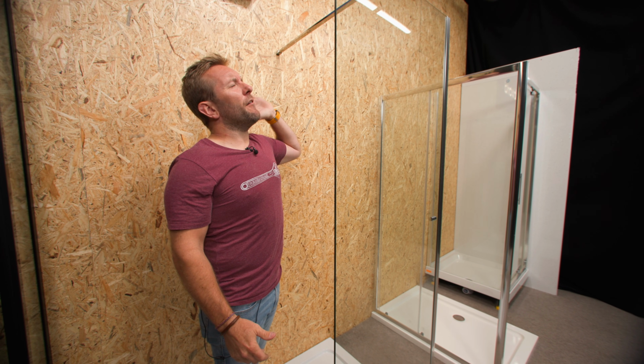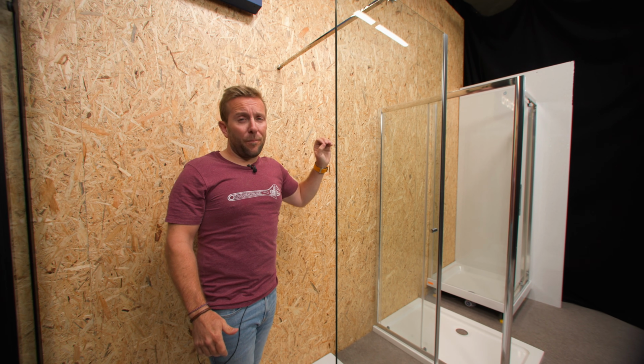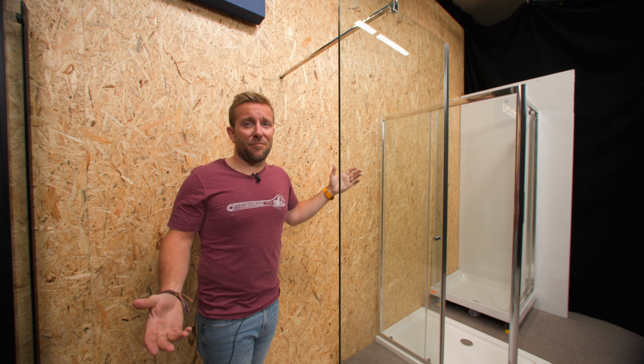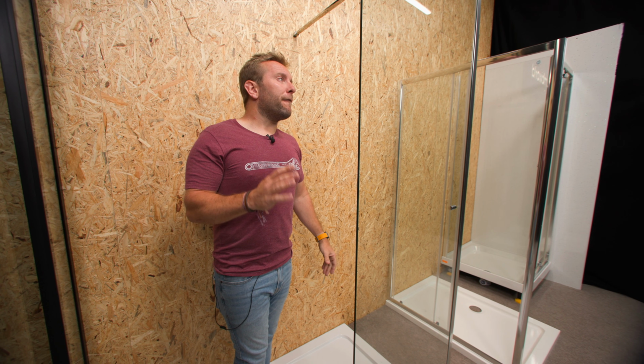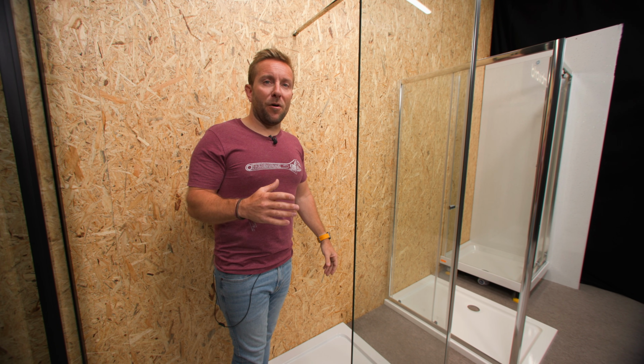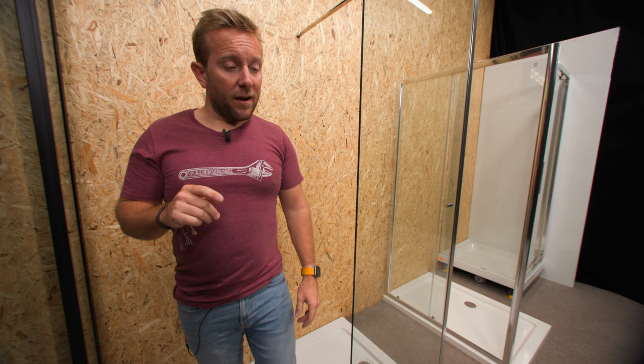And also, I've seen it happen before, people not putting the bar in because they just think there's no point in doing it, or they're going to silicone it round here and it's going to be all right. If the manufacturer says you should put a bar in, guess what? Put a bar in.